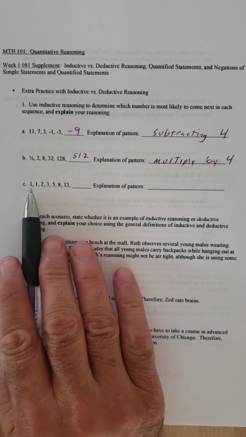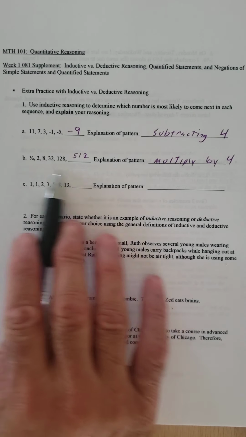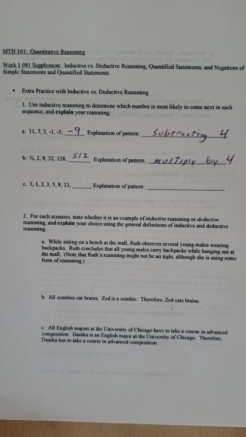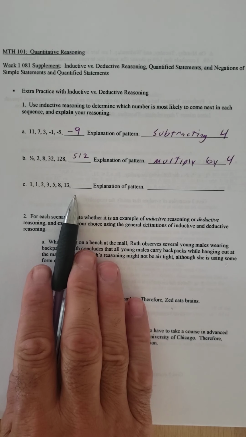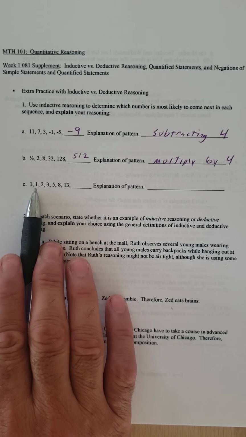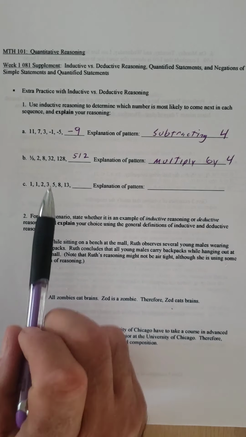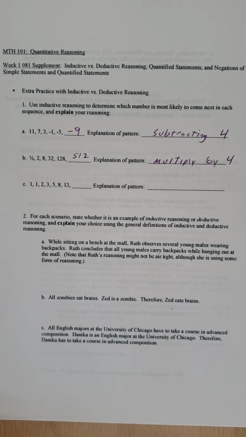If I look at this pattern, 1, 1, 2, 3, 5, 8, 13, this is a fairly popular sequence because it really doesn't have subtracting or multiplication. It's just different. To go from 1 to 1, I either add 0, but then if I add 0 here, it doesn't work, so it doesn't look like addition or subtraction, and it certainly doesn't look like multiplication is going to work. But again, this is a fairly popular one.